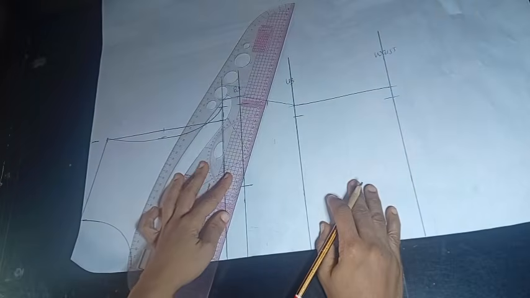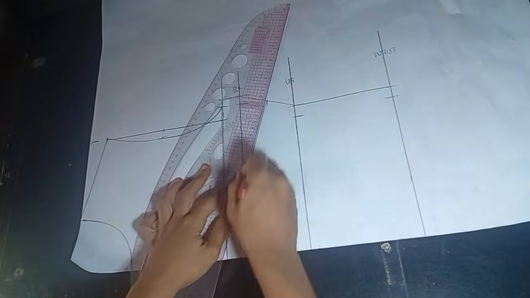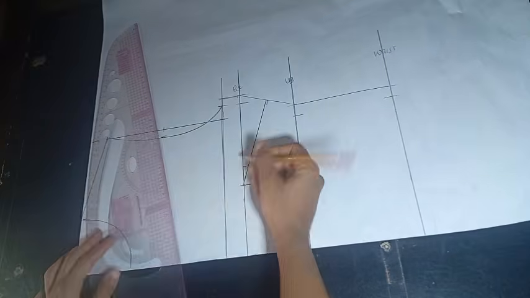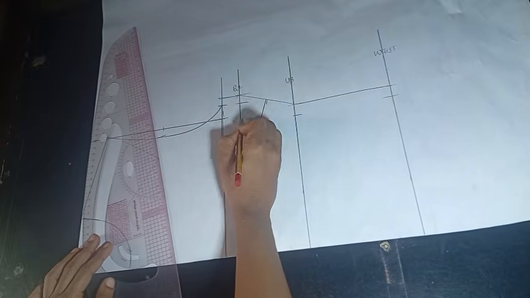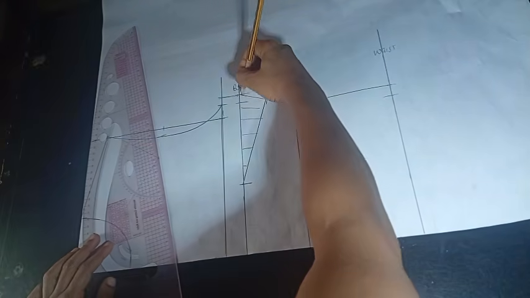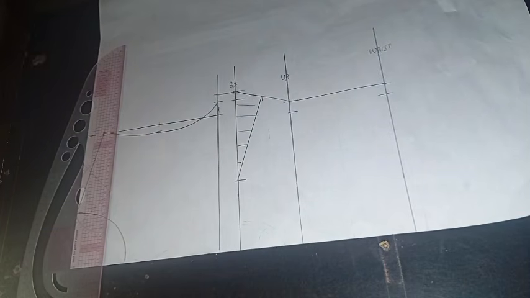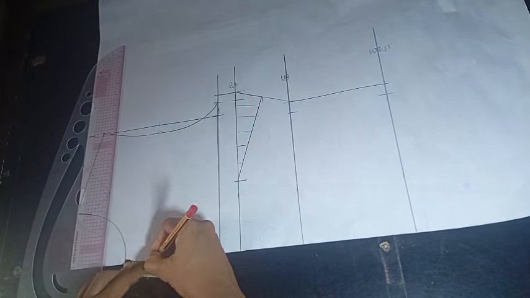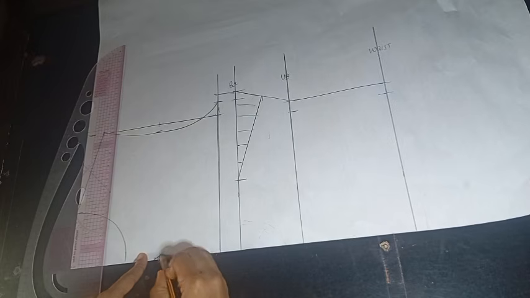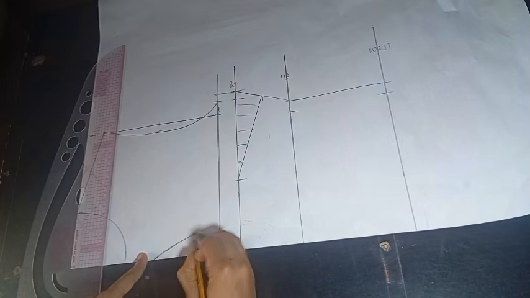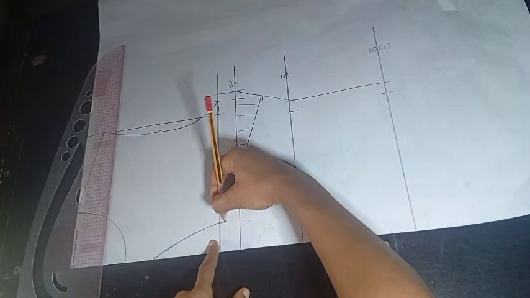To get your bust dart is the difference between your shoulder to waist in front and your shoulder to waist at the back. Let's say my shoulder to waist is 17 at the front, while the back is 15.5. If you deduct that 15.5 from 17, you will have 1.5. So from here, I'll come down by 1.5 to 1 inch, then I'll connect.